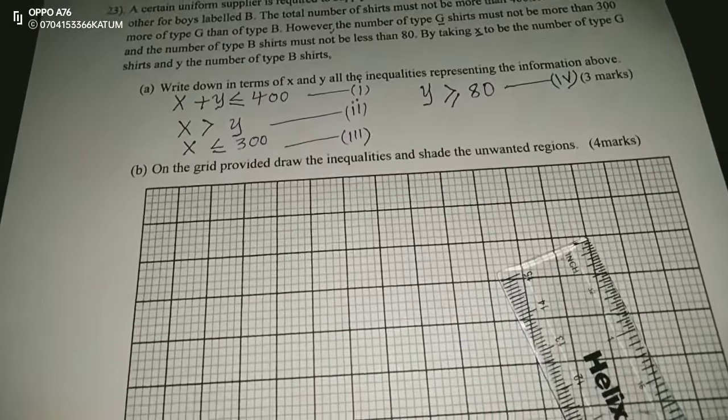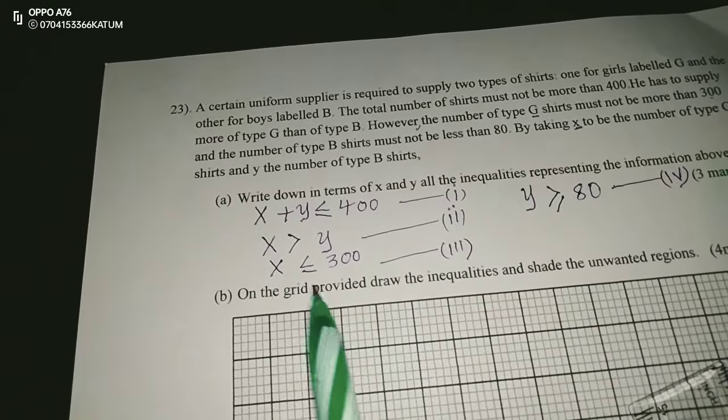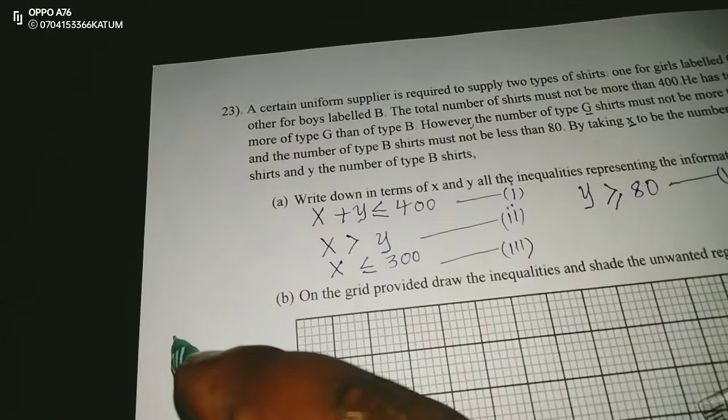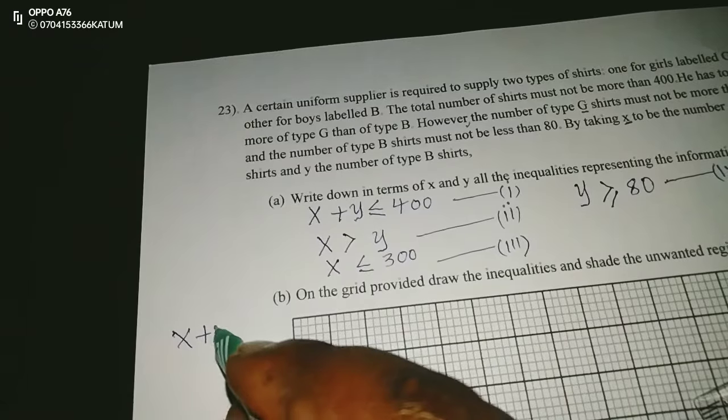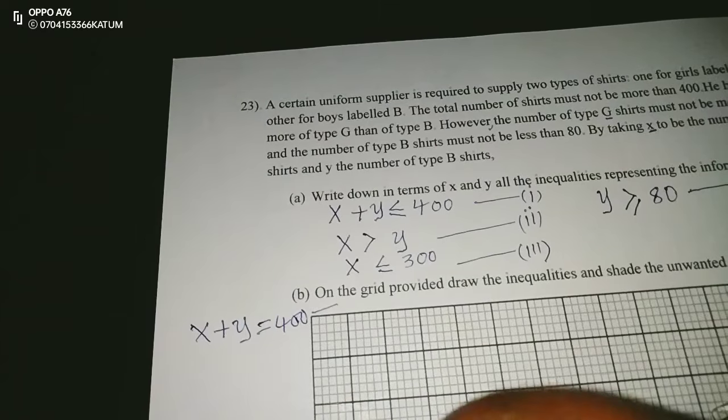Therefore, I'm going to first come up with the borderlines. For number 1, we're going to have x plus y being equal to 400. This becomes the first borderline.